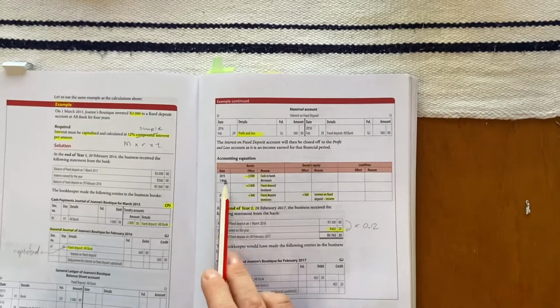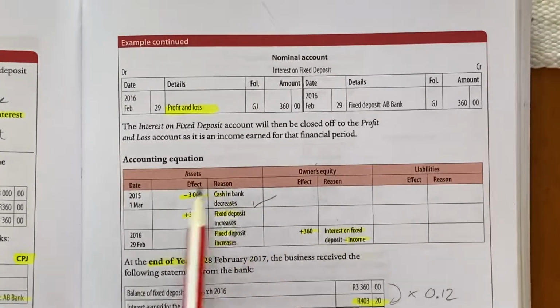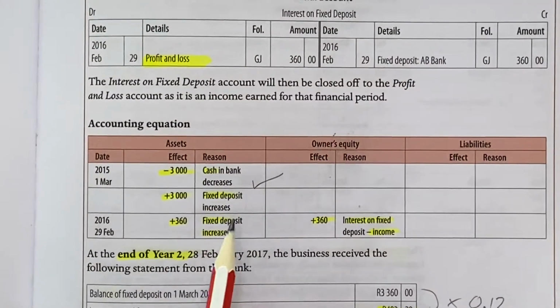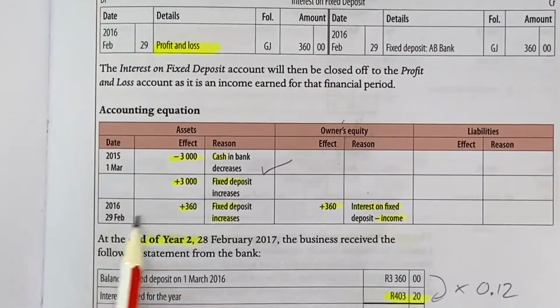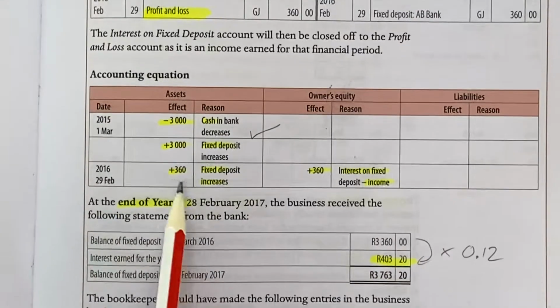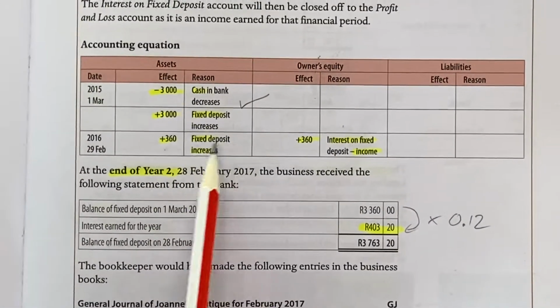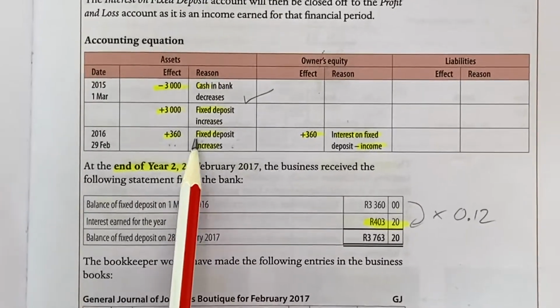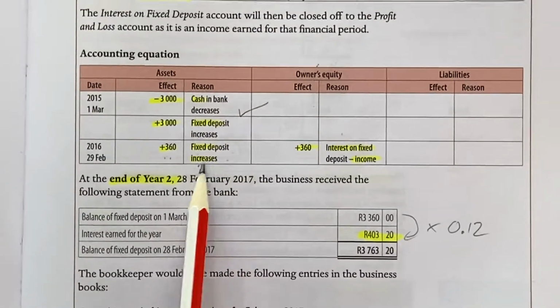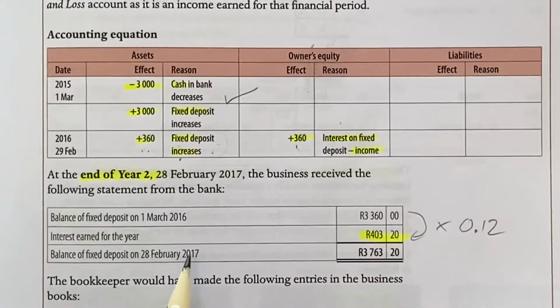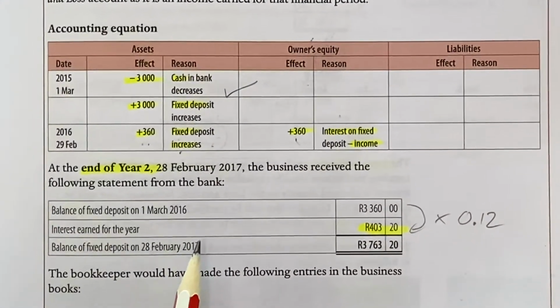And how does it work? The accounting equation, that one you know, that we did last year when we make a fixed deposit somewhere at some other bank. And this is where we get the interest. In the past, bank increased, but now it's capitalized, so your fixed deposit increases. And your owner's equity also increases, 360 Rand, that's interest on fixed deposit. So gentlemen, it's really, really easy.